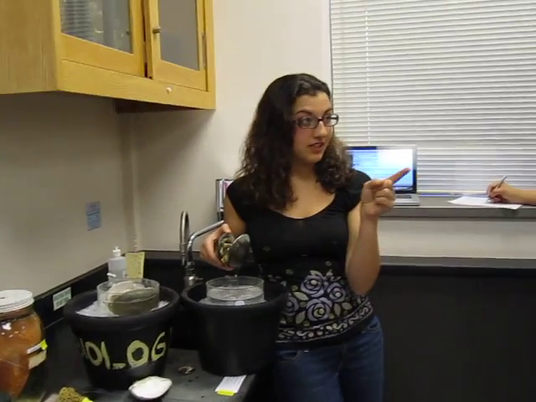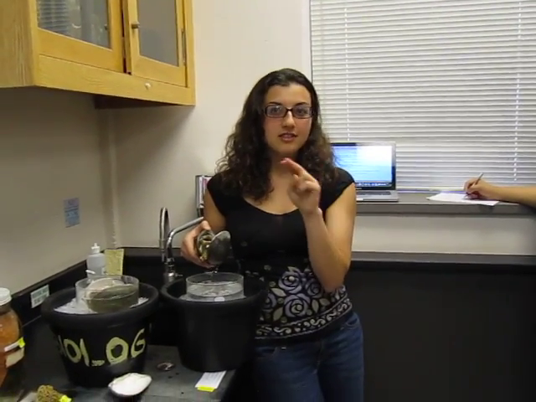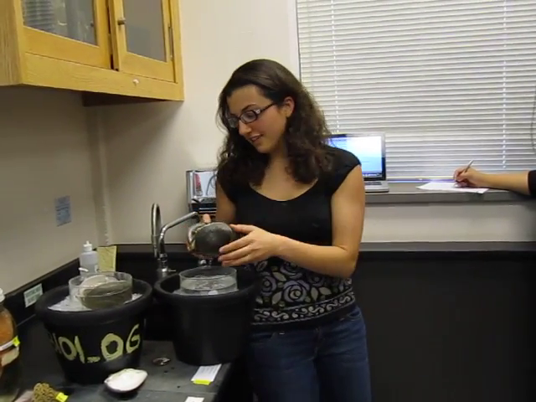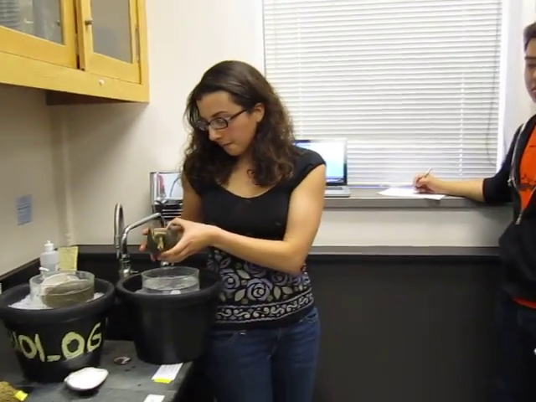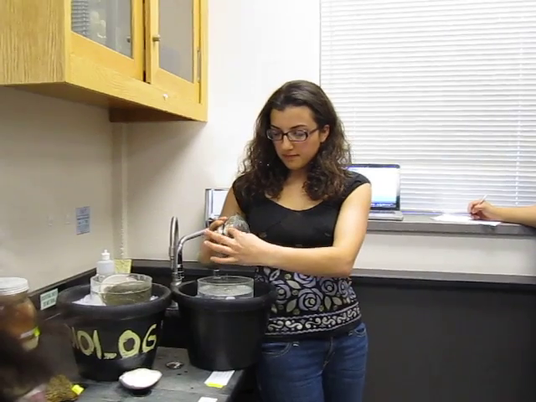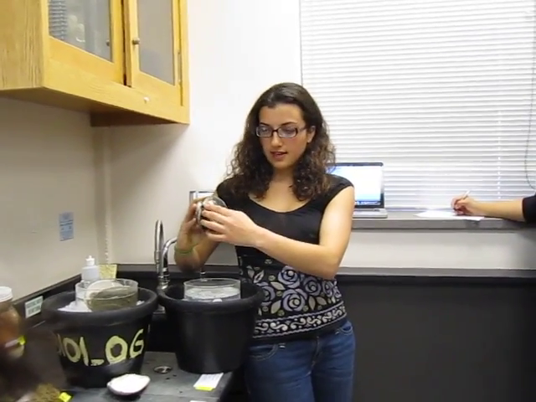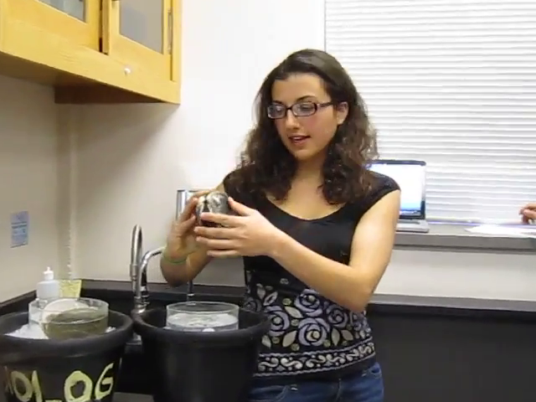Mantle. The foot. Okay. Mantle. Mantle. Gills. Shell. And shell. Good. Okay. So we've got our shells, like I said. This is called the umbo. It's like this pointy thing here.